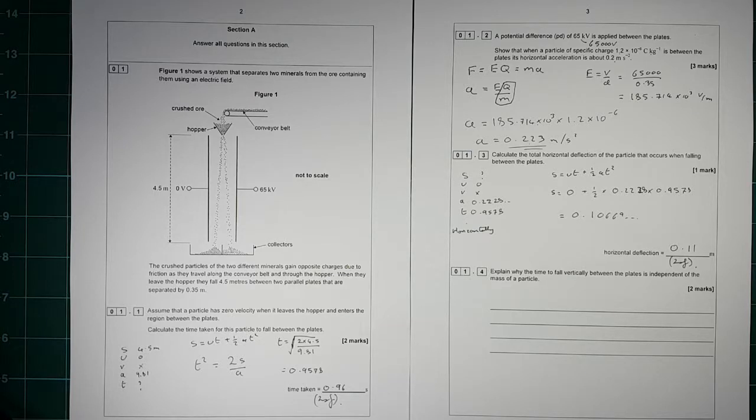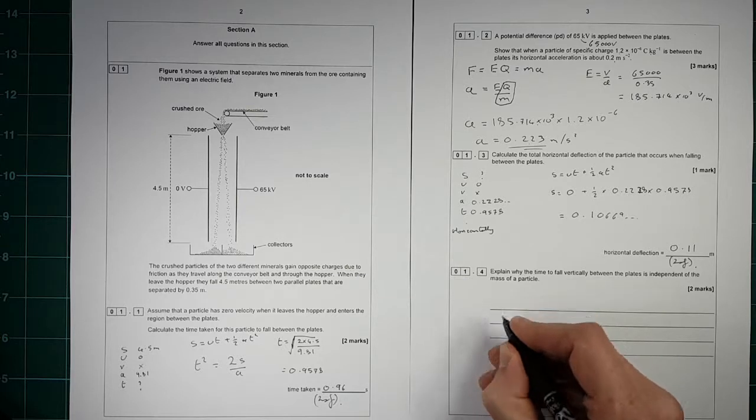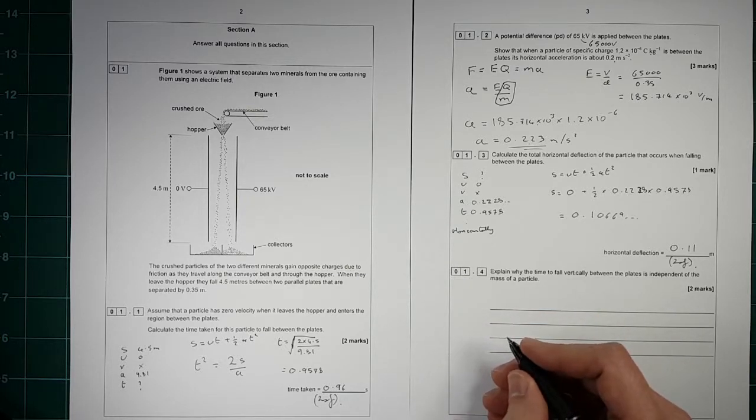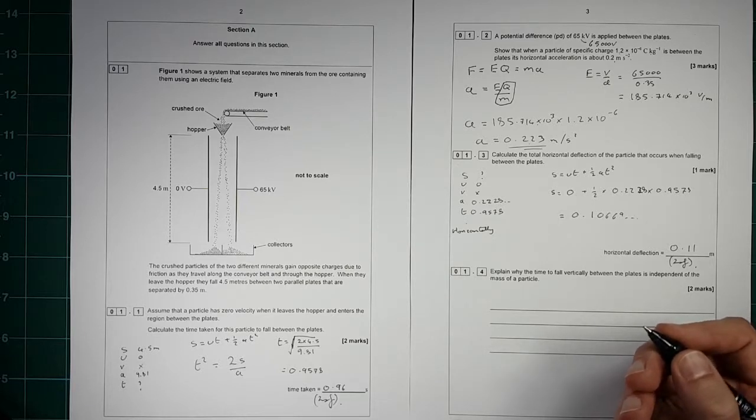Explain why the time taken to fall vertically between the plates is independent of the mass of the particle. So this is explain why all objects fall at the same rate, and they do so if you ignore air resistance. So any two objects will fall at the same rate if you ignore air resistance. So what we're basically doing here is we're showing how if we combine Newton's second law with the force of weight, mass will cancel out.